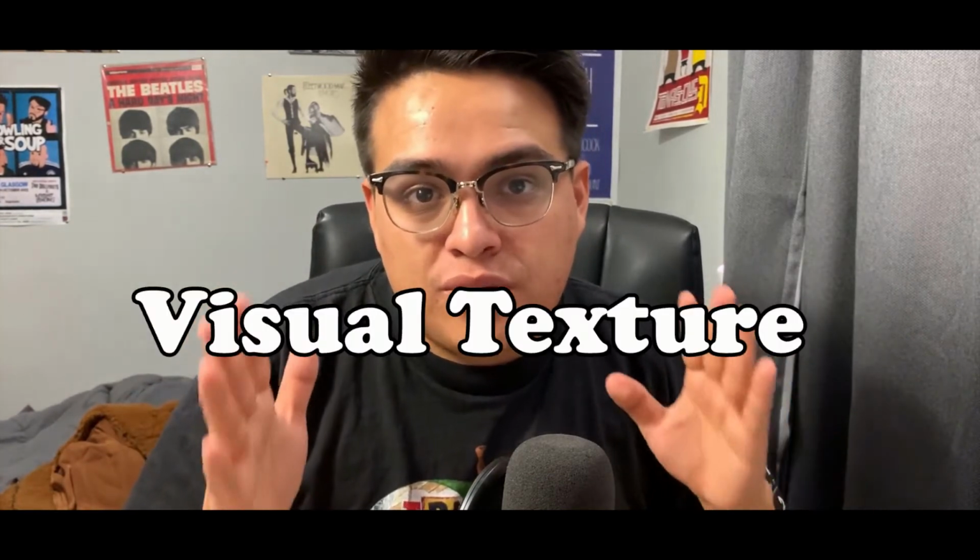So any kind of drawing that looks like it has one of the textures of a tactile texture, like fluffy, rough, spiky, anything like that, but it actually doesn't feel that way, that's what we call visual texture.